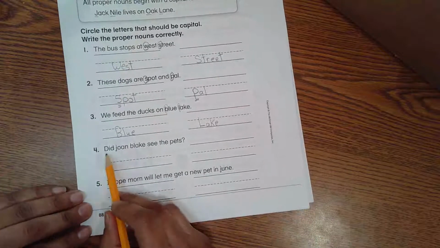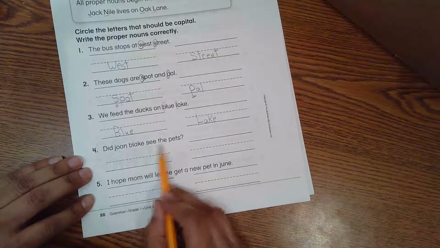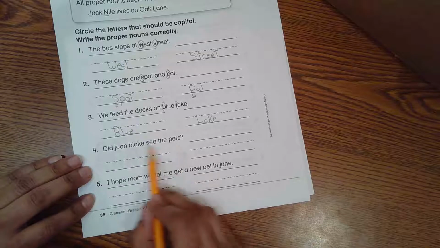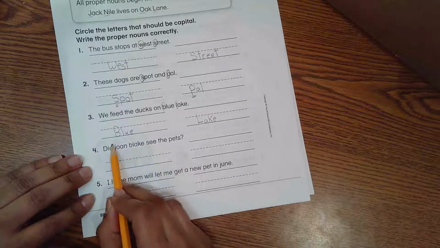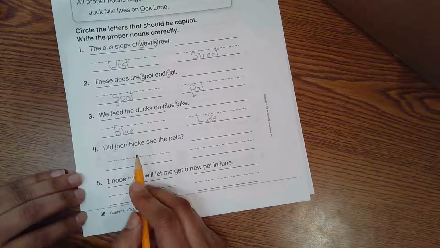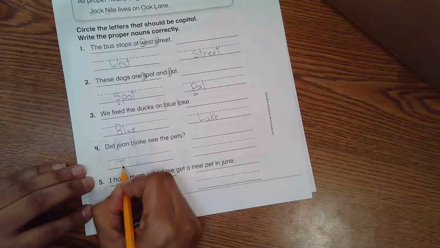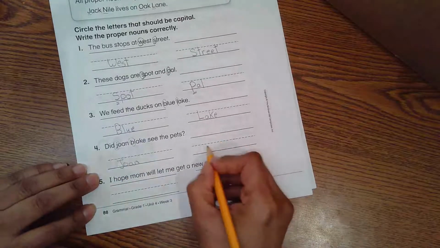Number 4. Did Joanne Blake see the pets? So that's her name. It needs to be written with a capital letter. So I'm going to write it. One here, Joanne, and then Blake.